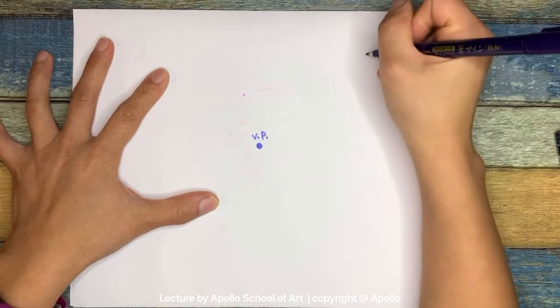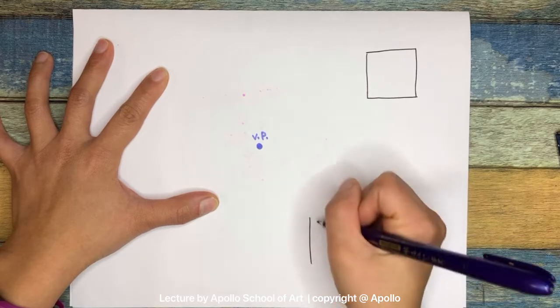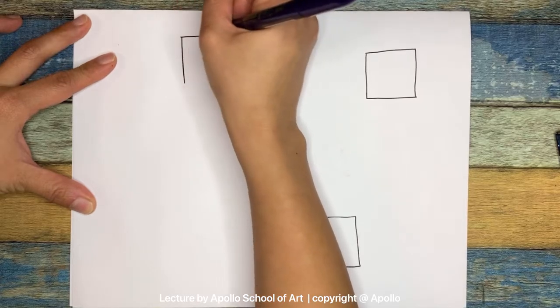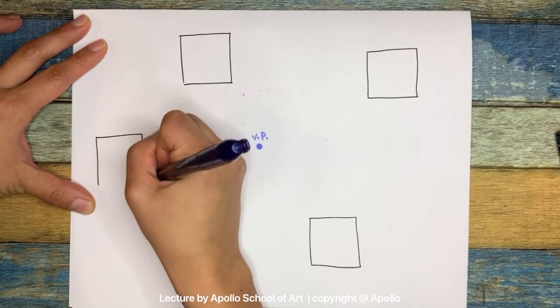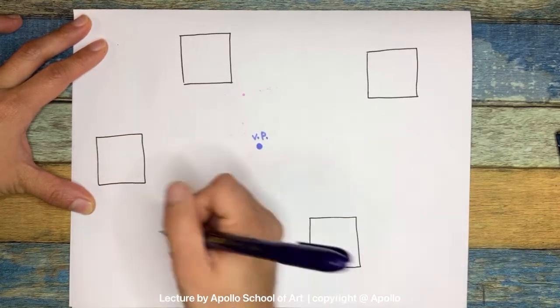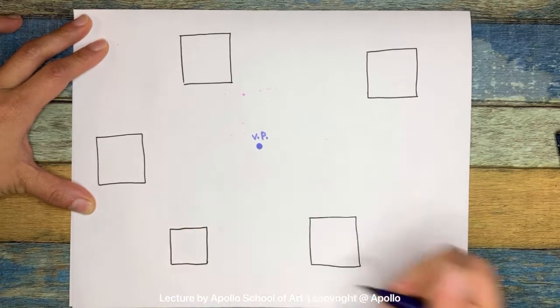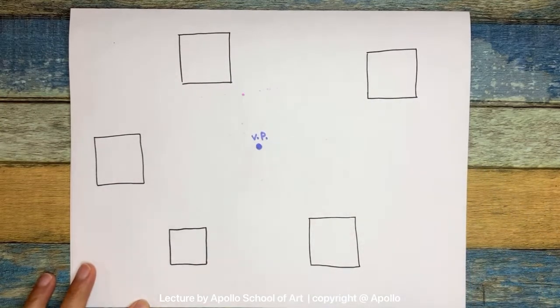Then you just grab your pencil. I want you to start to draw a square, a random square around. I want you to practice 5 of them around the vantage point. You can have some of them smaller or bigger. They don't have to be the same size. But they should be at random spaces. So we will have 1, 2, 3, 4, 5 random boxes around the vantage point.